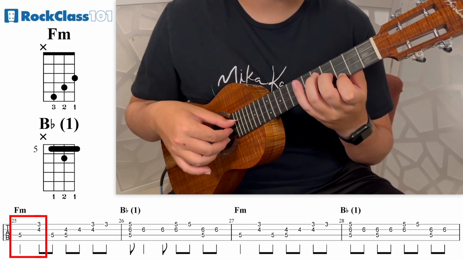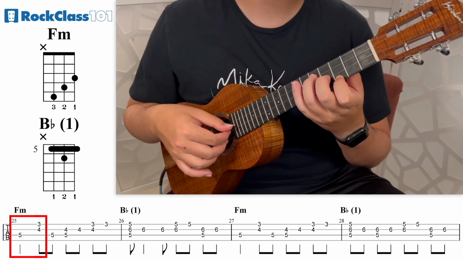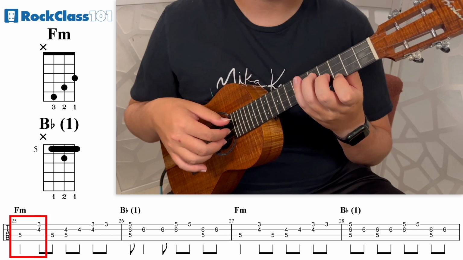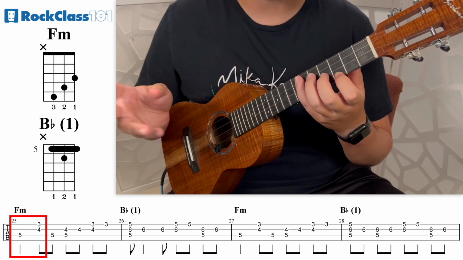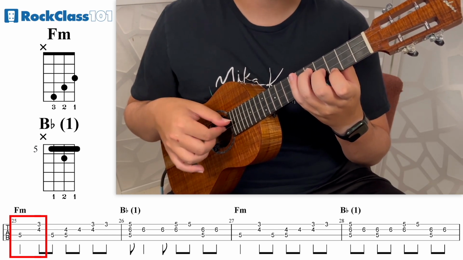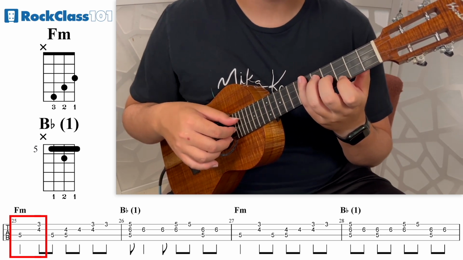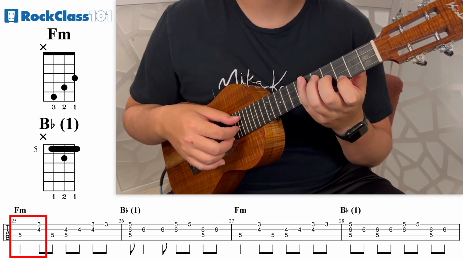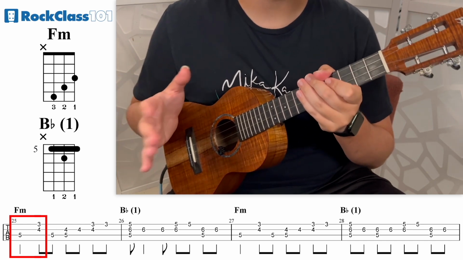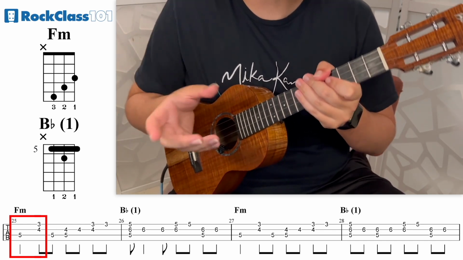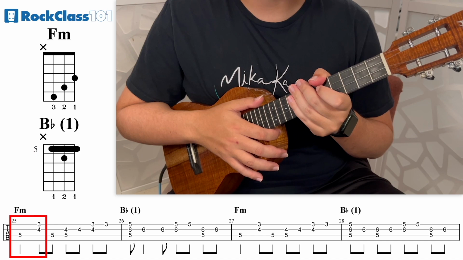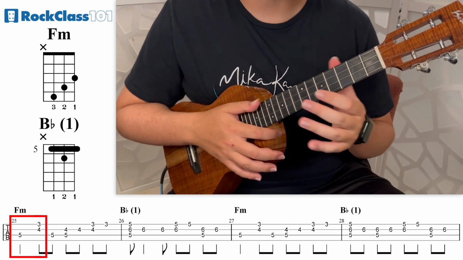So essentially, rather than plucking that 5-4-3 of the F minor chord at the same time, we pluck that 5 now with a quarter note, and then continue on with all 8th notes for the rest of measure 25. So you could say that measure 25 and measure 23 are exactly the same. Hopefully it's not to cause confusion, but just to see how many similarities there are in this arrangement.